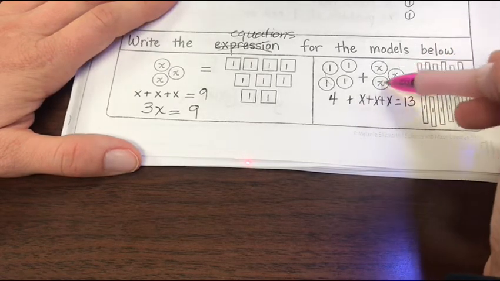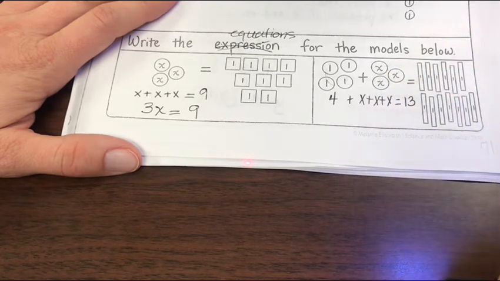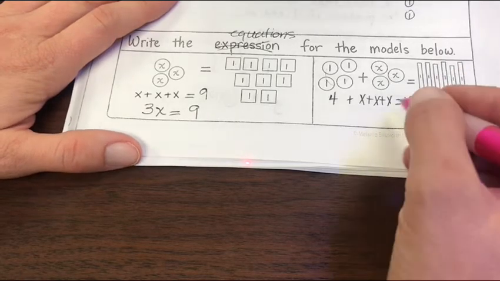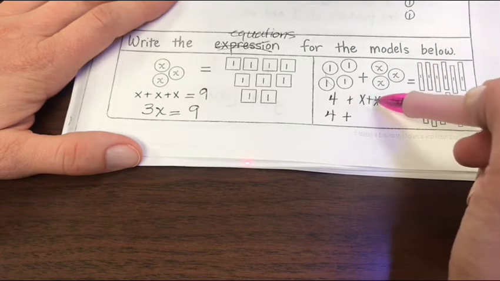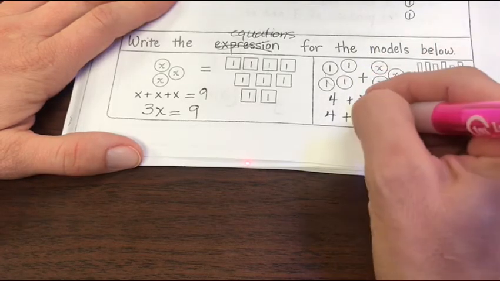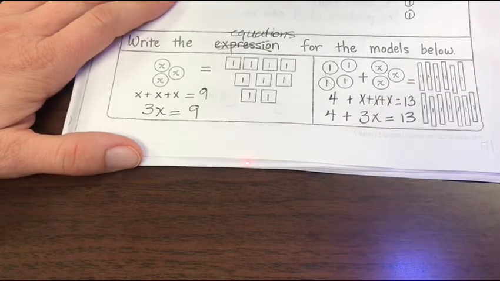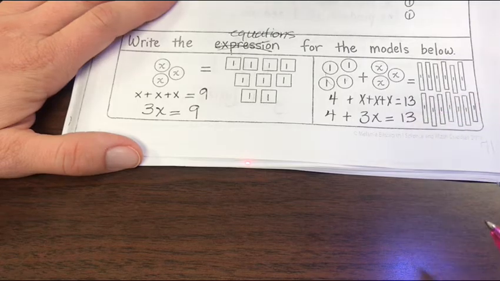And x is all of the same number, okay? I didn't say that the x's were different. X is the same number. It's equal to the same number. It has the same value. So you could also write it 4 plus, since this is repeated addition, you could write it as x times 3, or 3 times x, equals 13. So this model could represent this equation or this equation.